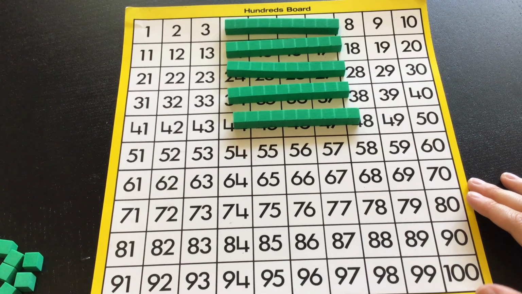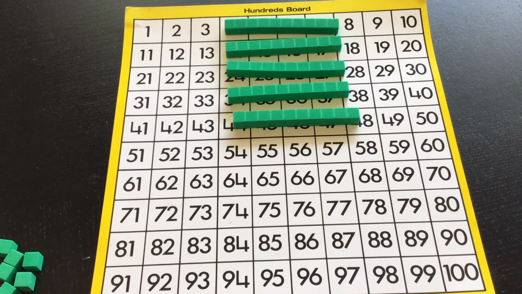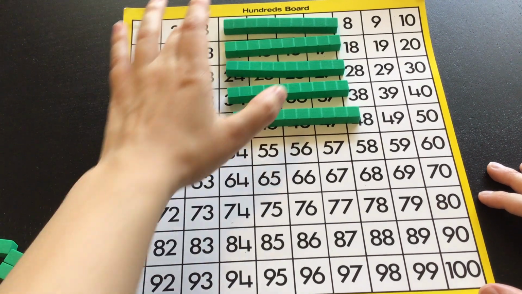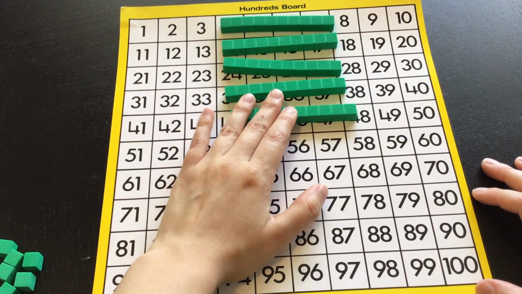If I have 100 pennies, I can trade them in for $1. It's the same kind of thing, right? Once I make a 10 stick, I can trade them in. So now I have 10, 20, 30, 40, 50.